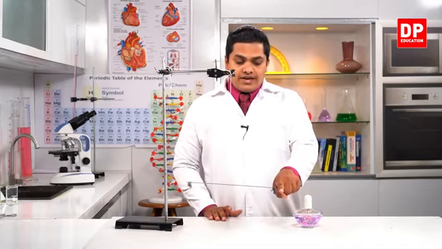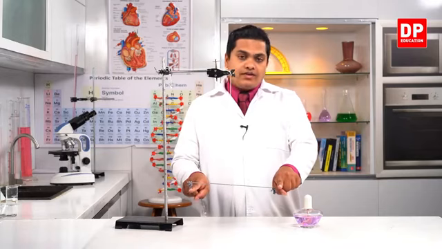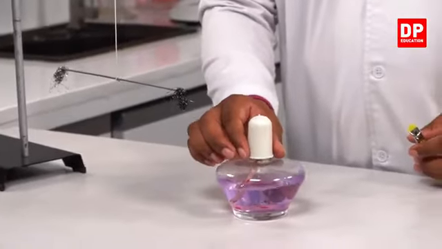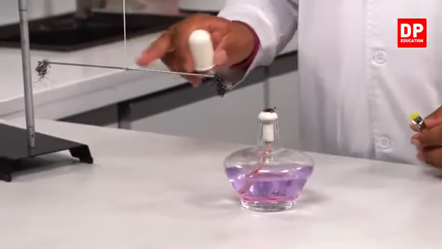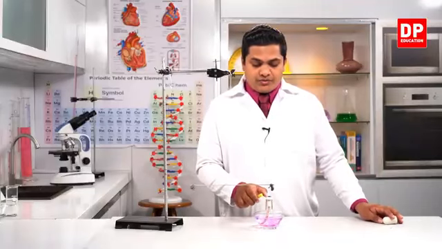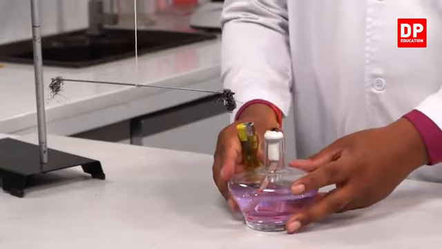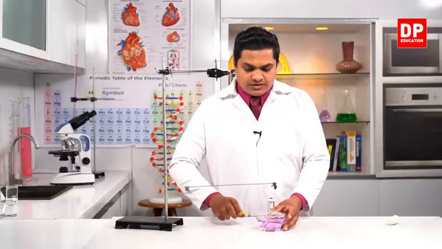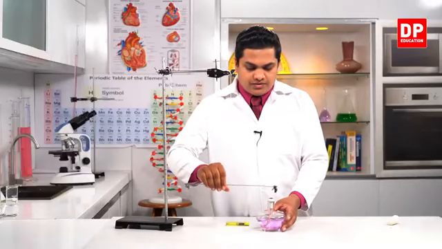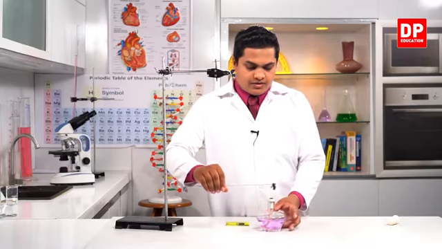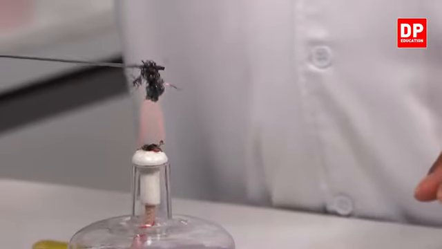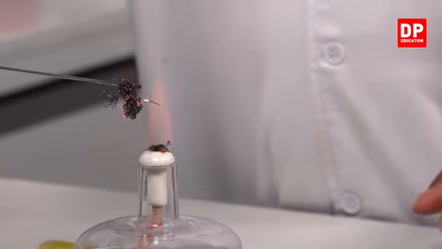Means that we can say the mass of this end is equal to the mass of the other end. That's why it is kept in a balanced situation like this. So now I'm going to heat this up. I'll hold the string and heat this up somewhat.